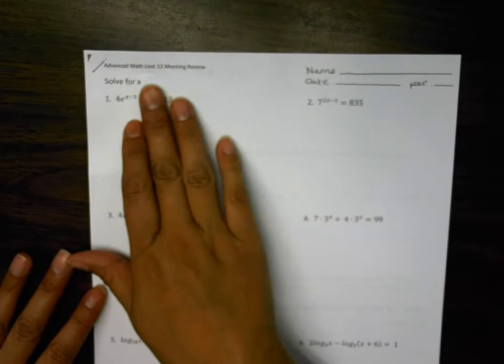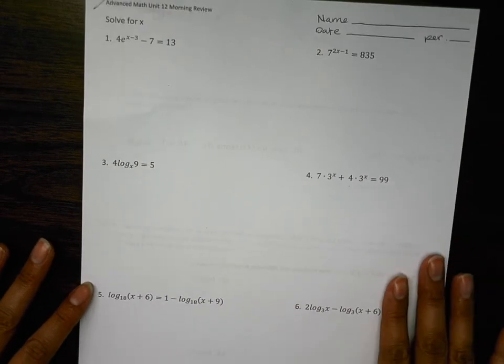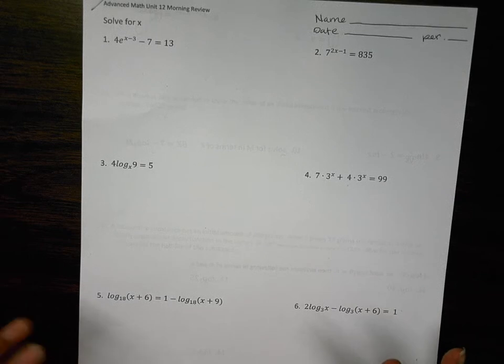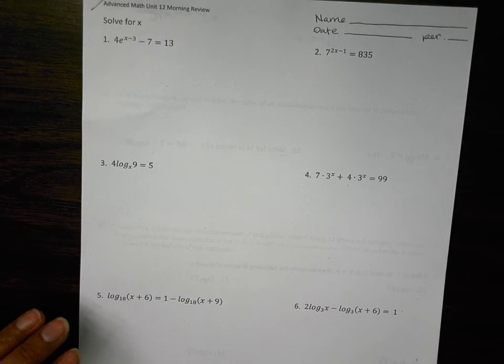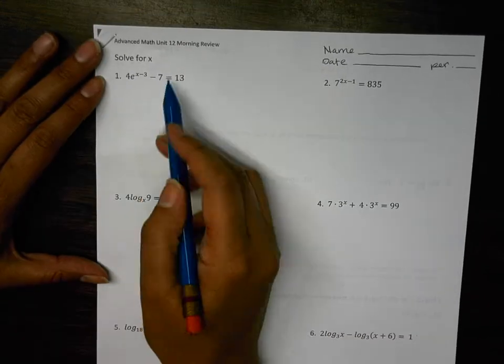This is Advanced Math, Unit 12, Morning Review. I do need you guys listening. All of these problems solved here on the front page are all types of problems you're going to see, and they're all solved using different methods. So you want to make sure when you get to that test on block day, when you get to a problem, you understand how to do the different types and how to recognize the different types.